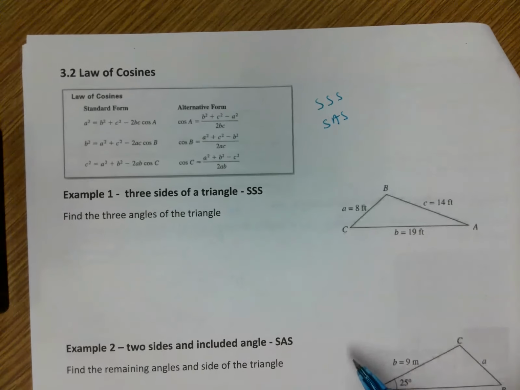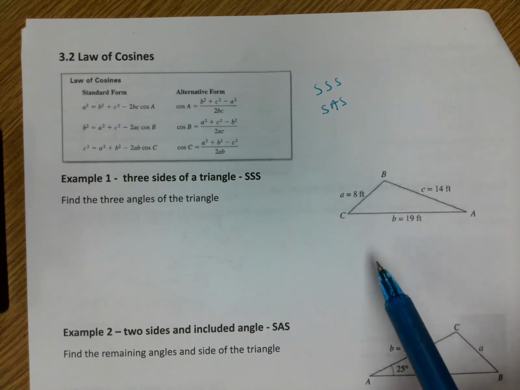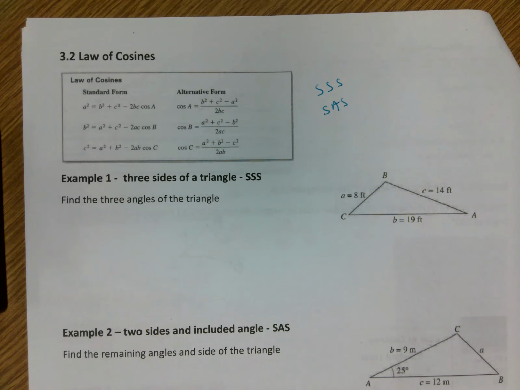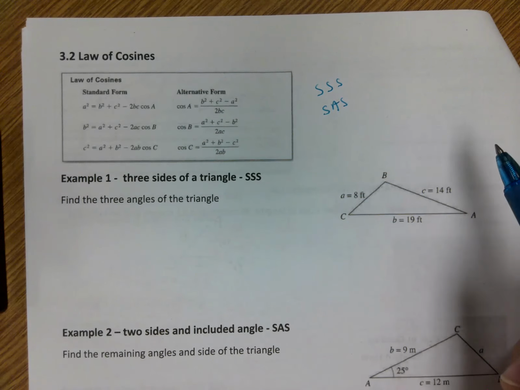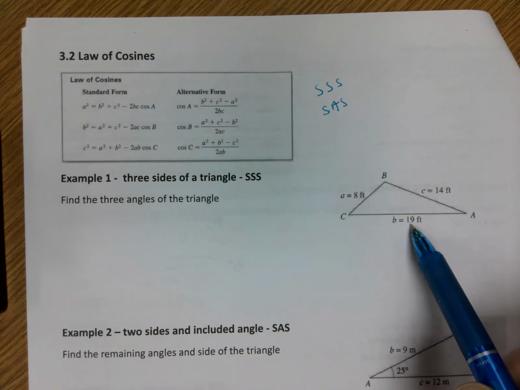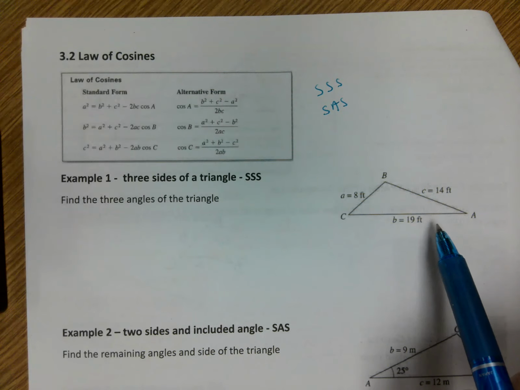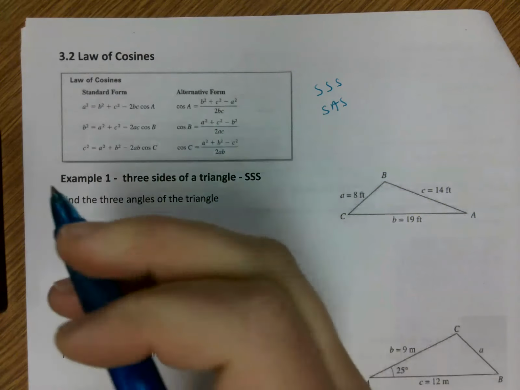So what if we have first three different sides? You could really start with any one of these, but a lot of times it's easiest to look for the largest angle. The largest angle is always across from my largest side, so this right here. So I want to look for B. So I'm going to use this equation right here.